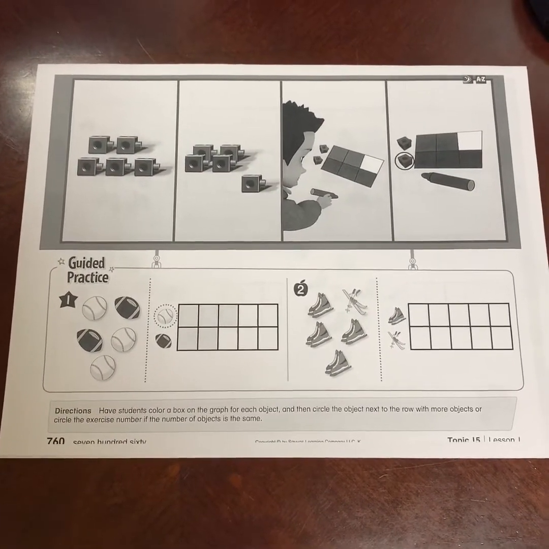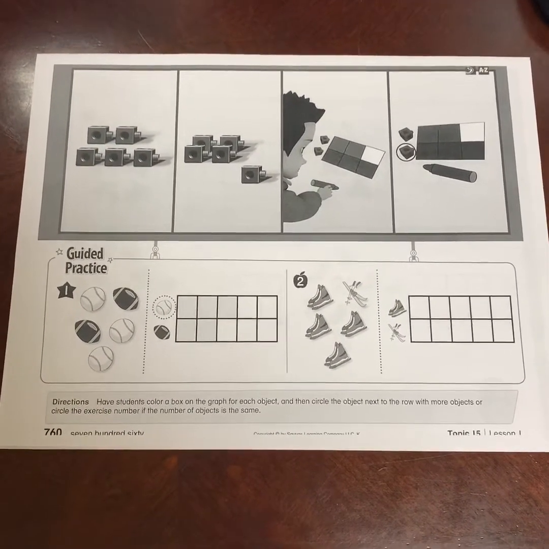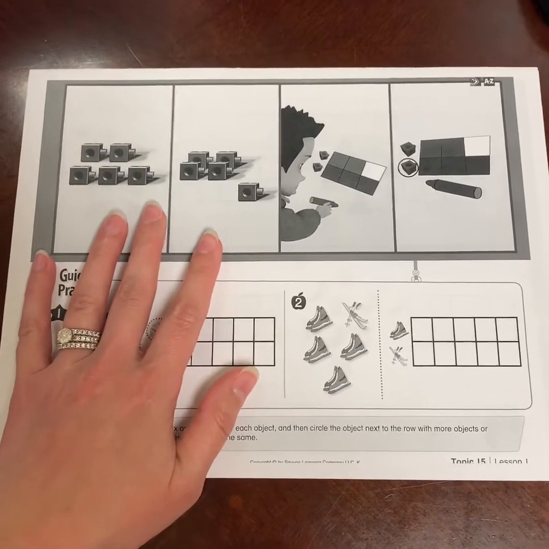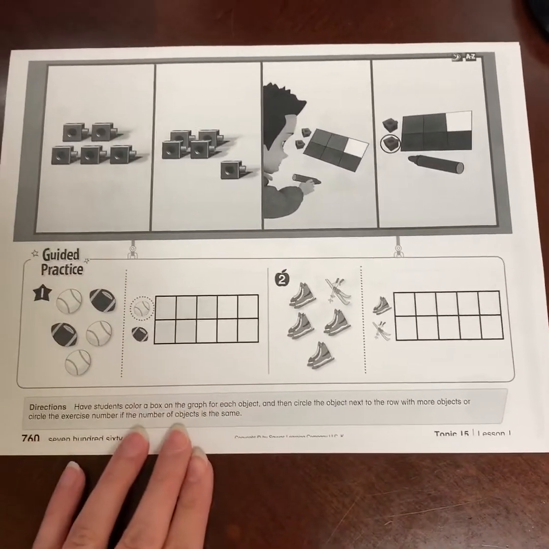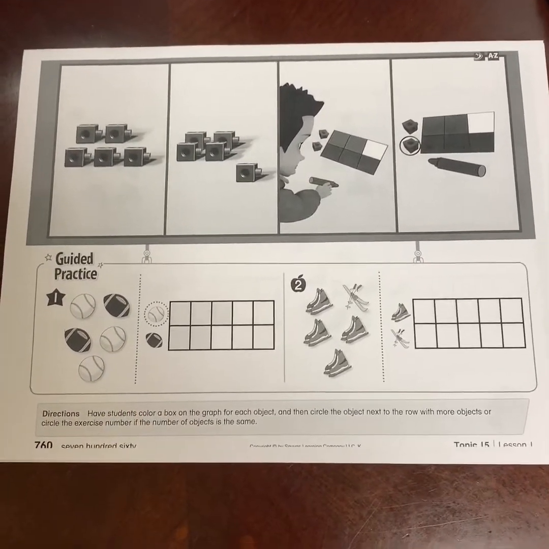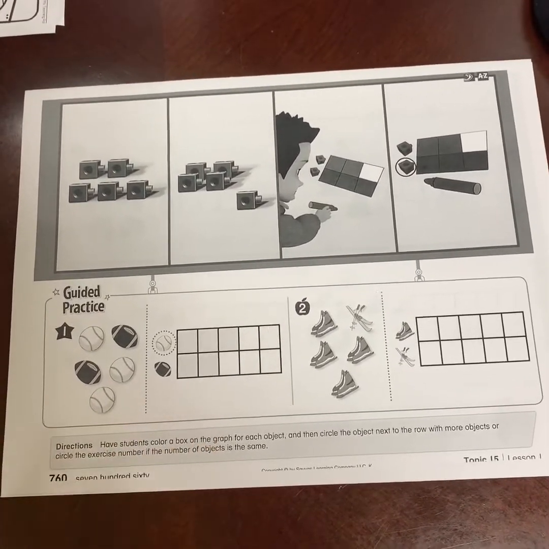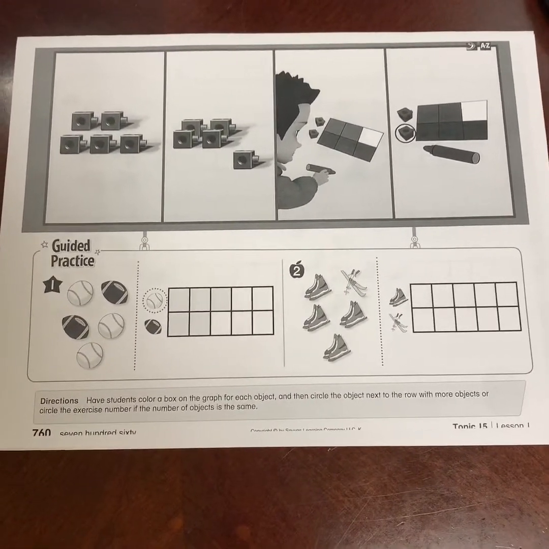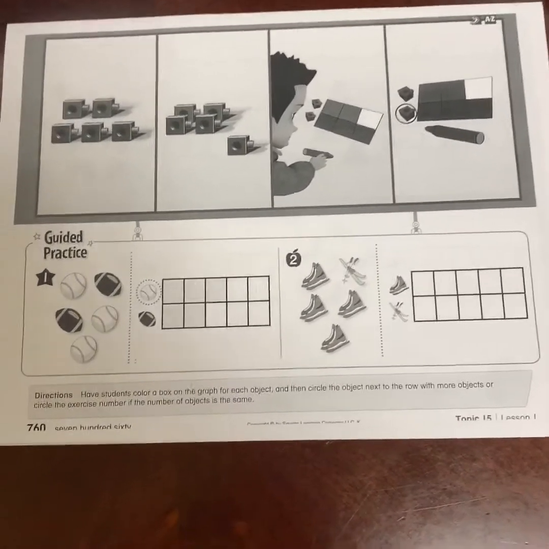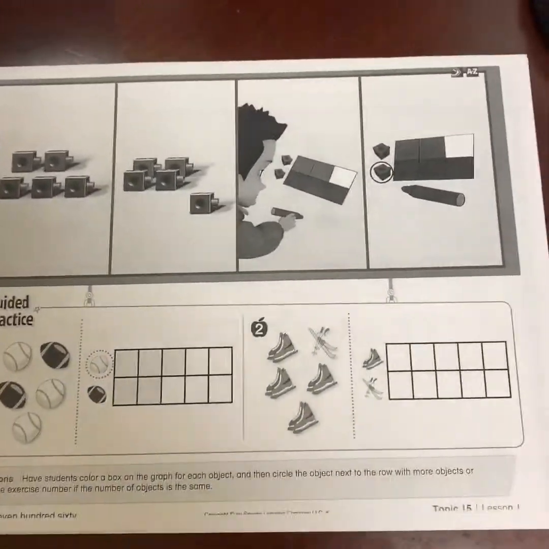Okay, so what we're going to do today is look at our Pearson pages, okay? Mom and dad should have printed these out for you, and this is the one we're going to look at today. If you don't have this, go grab it really quickly, that would be awesome. Go ahead and stop this video if you need to go grab it, and if you have it, we're just going to keep on trucking, okay?